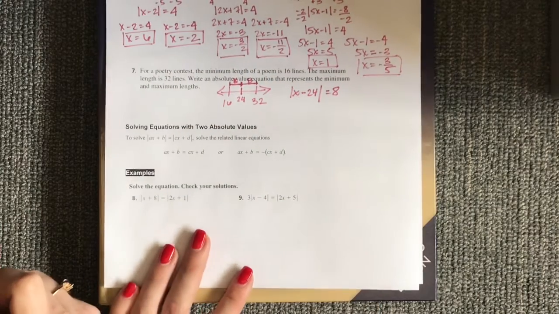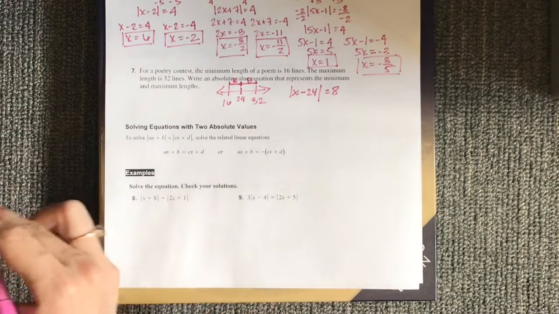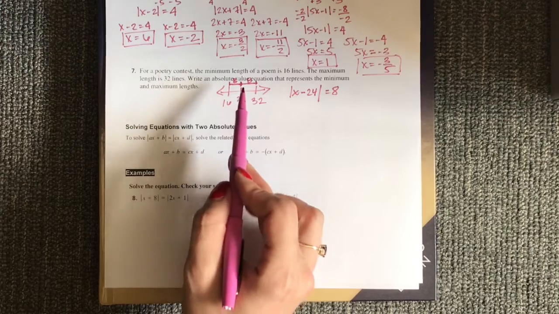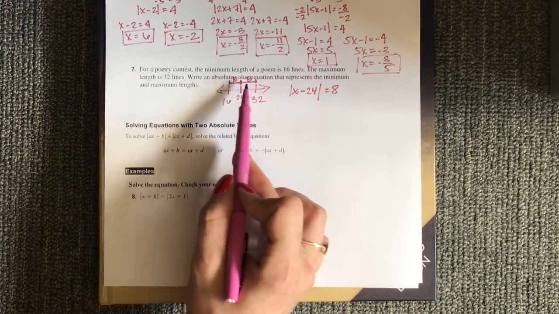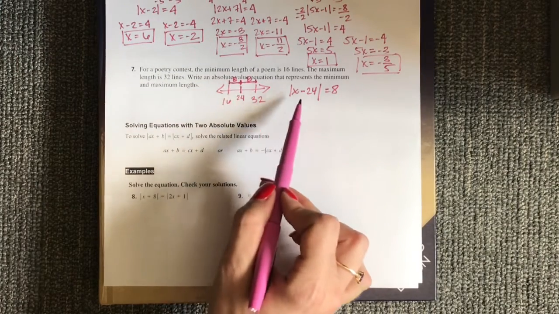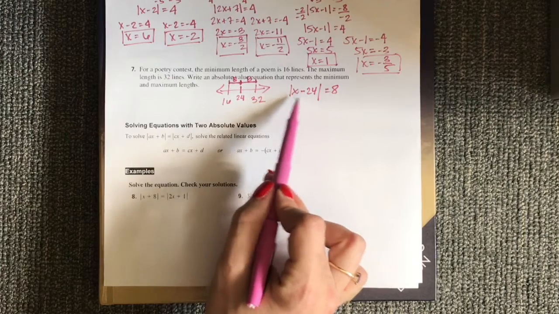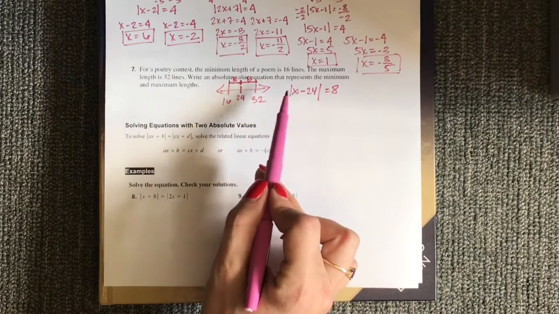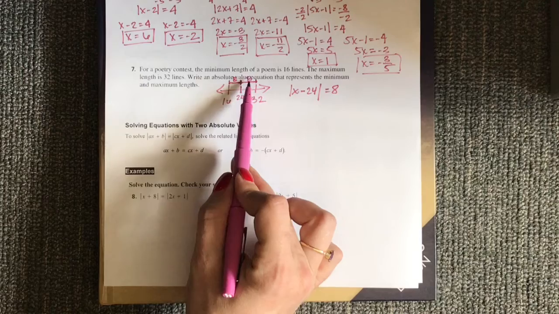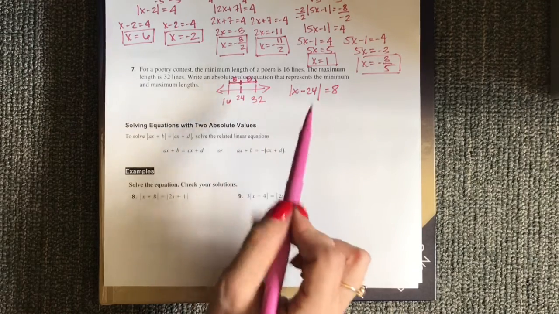And so that is the basic way that you'll solve any problem like that. Find that middle value, find the distance to each of the extremes, and then write an absolute value equation saying that the distance from that middle value is 8, whatever that distance is to each extreme.